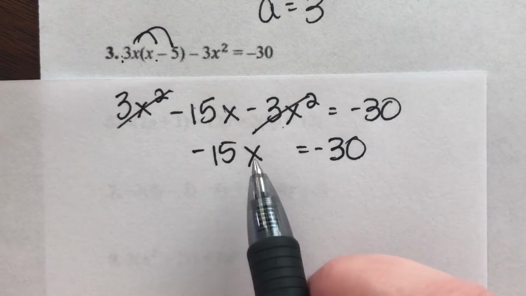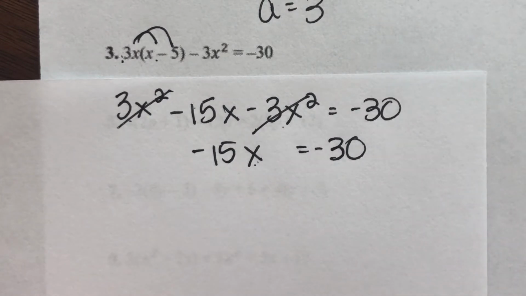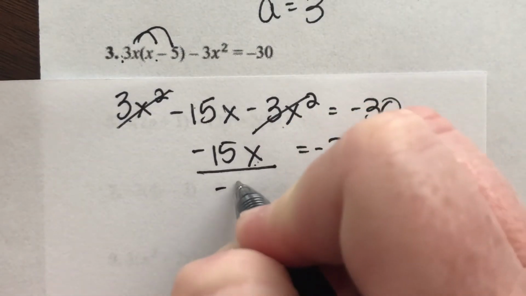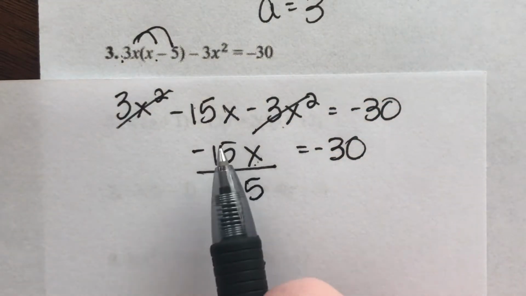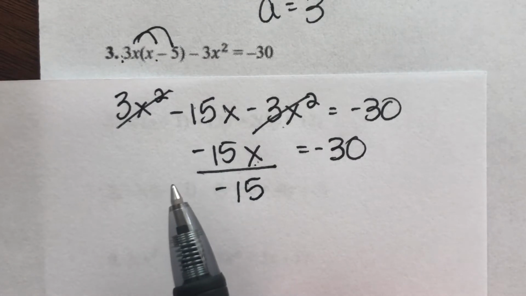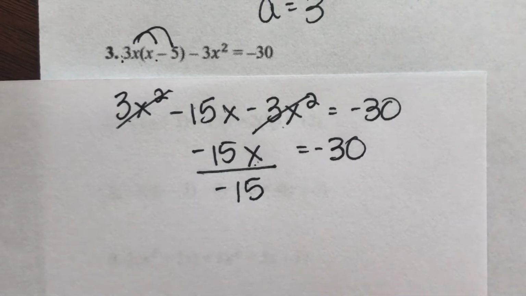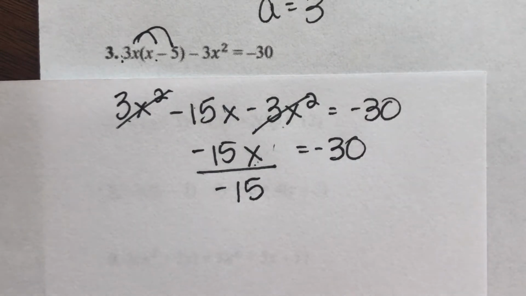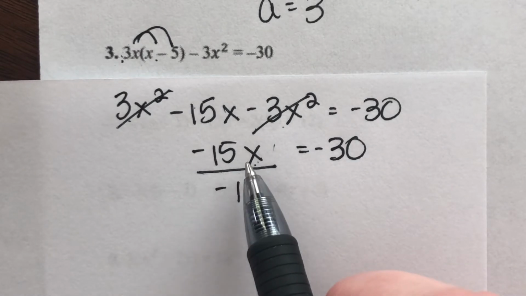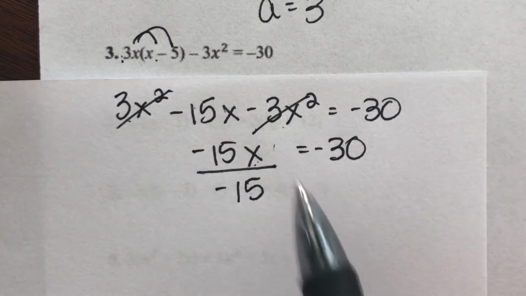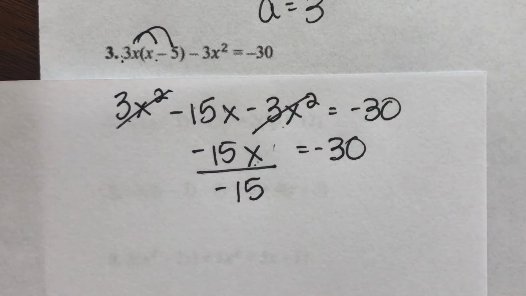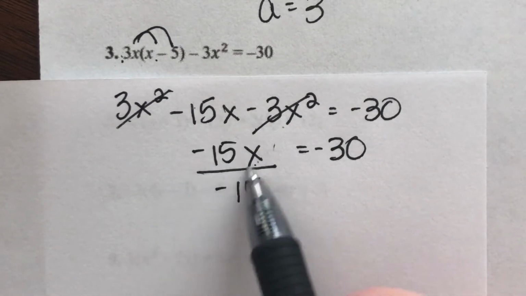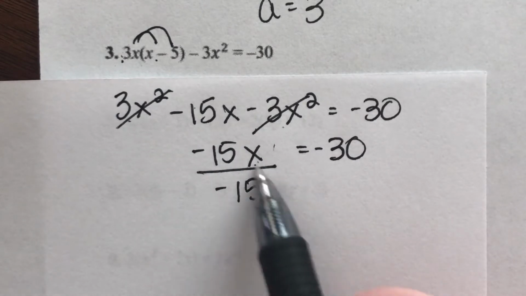And then to get x alone, right now it's x times negative 15. So to get rid of times negative 15, I'm going to divide by negative 15. Please don't add 15. If you added 15, that would do absolutely nothing to help us solve for x. We would tack on an extra plus 15 onto the side. This is not x minus 15. This is negative 15 times x. And to get rid of a number, you have to undo the operation. So to undo times negative 15, we're going to divide by negative 15.